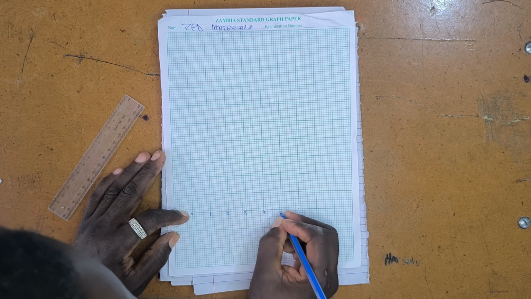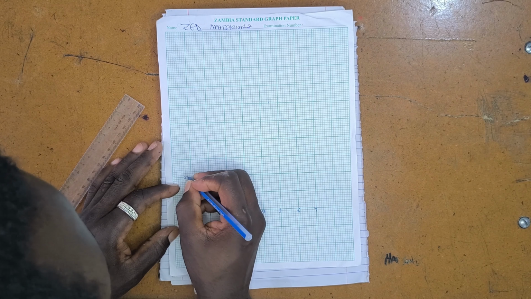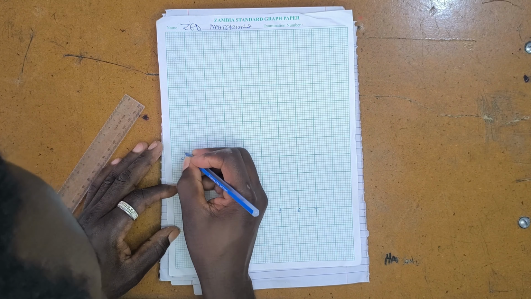So we say 0.1, 0.2, 0.3, 0.4, 0.5, 0.6, 0.7, 0.8, 0.9, 1. Okay, in that way. Then we draw our lines here now. This is the x-axis, mind you. This is the y-axis.